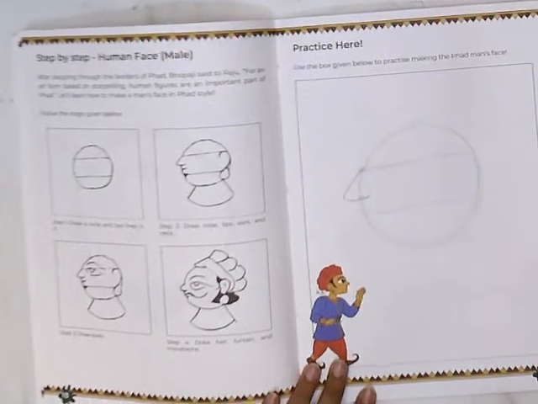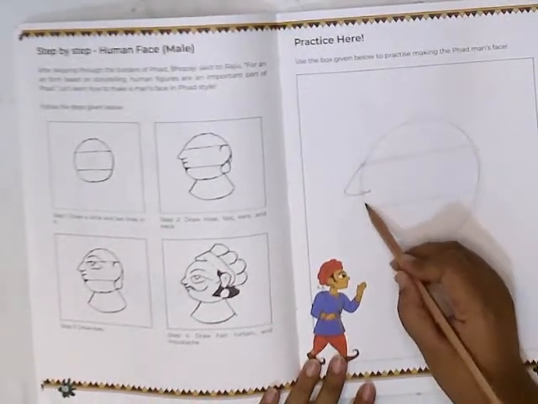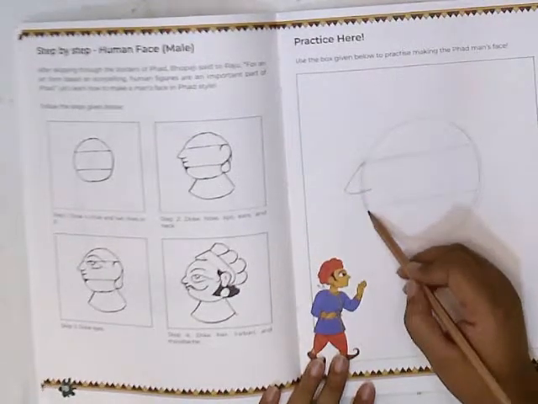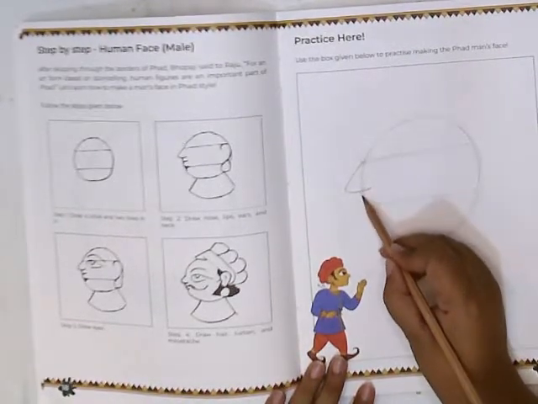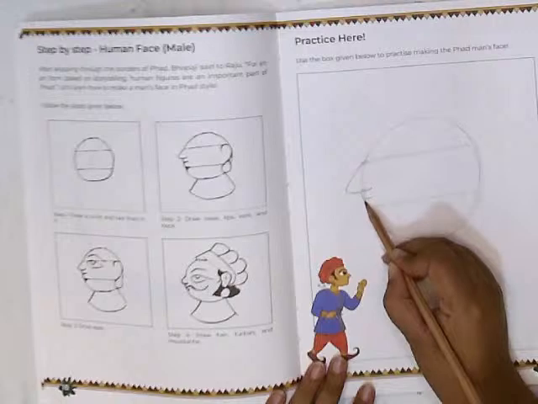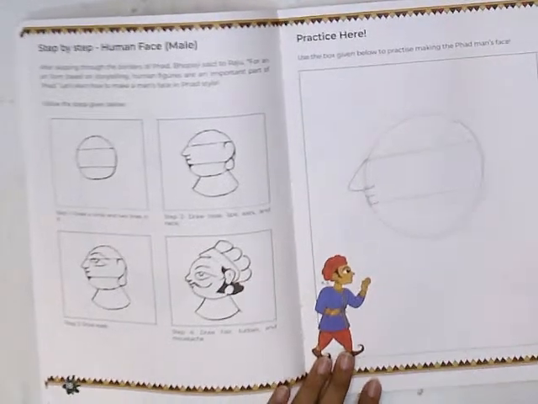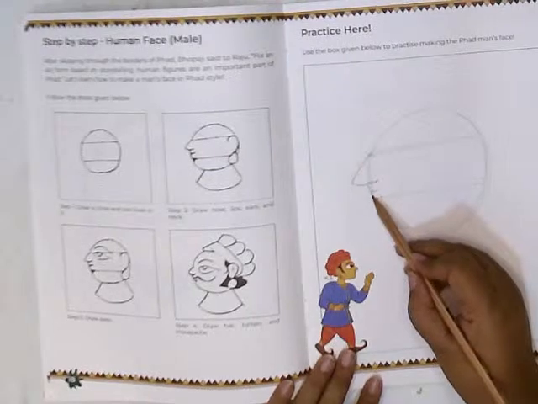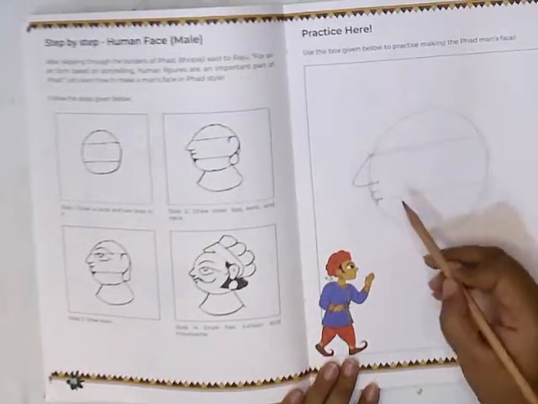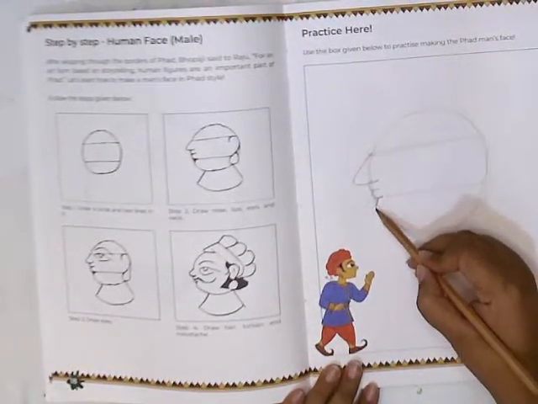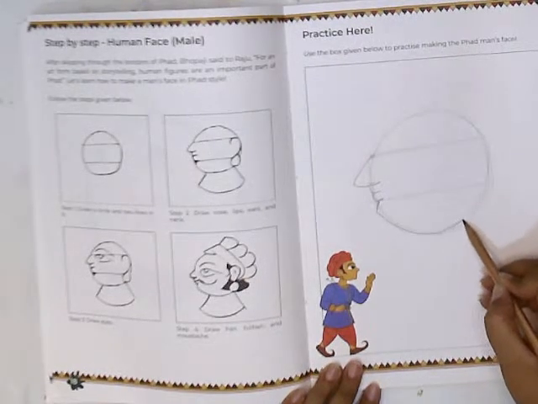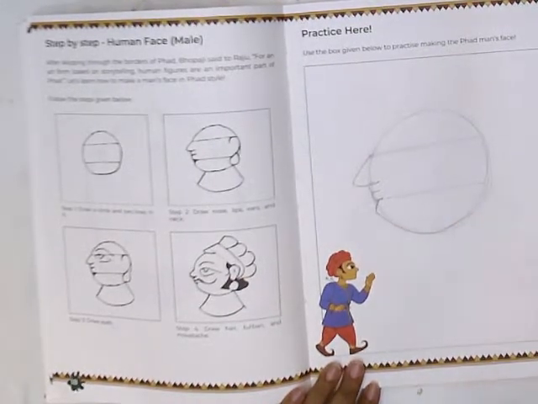The next part is we have to create the mouth within this bottom area that we've marked on the circle. It's just a line going inwards and another line going inwards. Now to get the chin a little outside, just under this L shape that we've created, I'm getting a little bit out and then joining a curve going backwards on this circle.